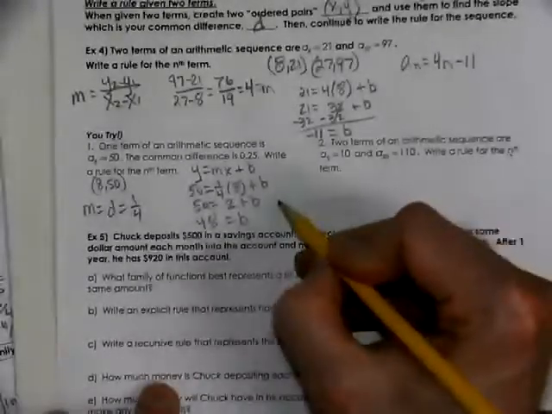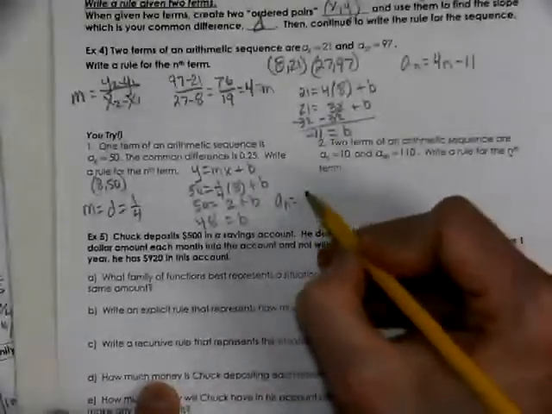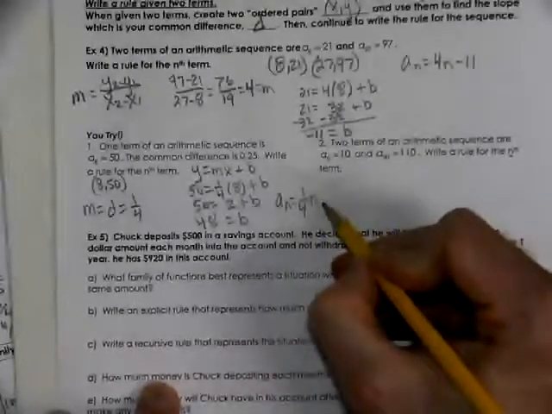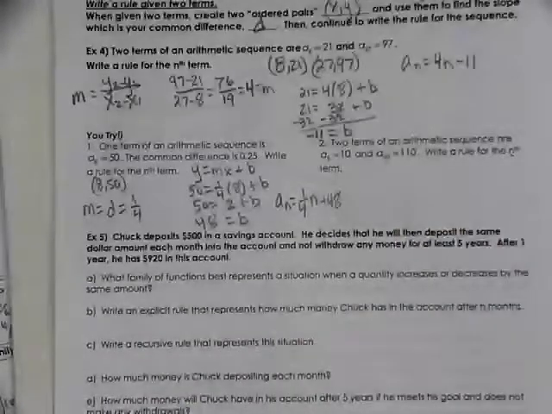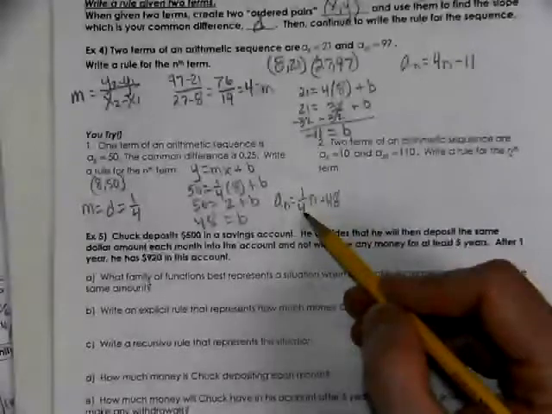So our rule is going to be a of n equals 1/4 n plus 48. You could write it n divided by 4 would be appropriate also.